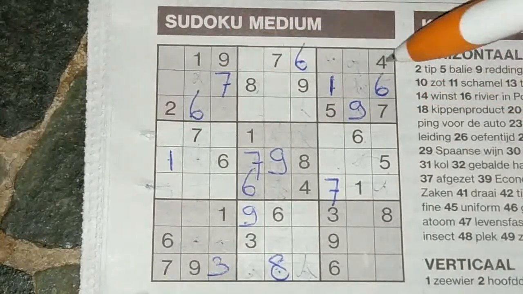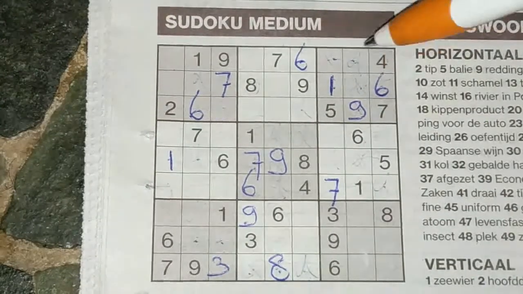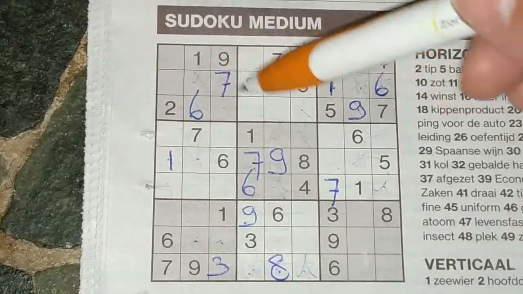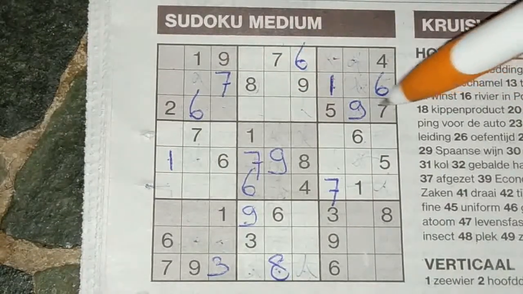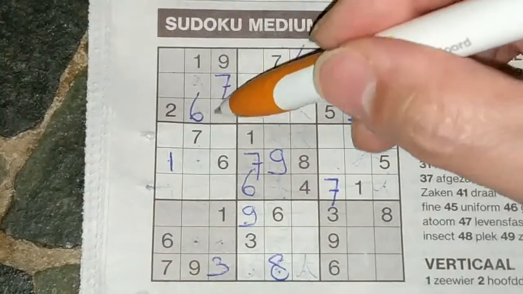So in the first row, we have an 8 in one of these boxes. In the second row, we have an 8 there. So in the third row, the only place for an 8 should be here.